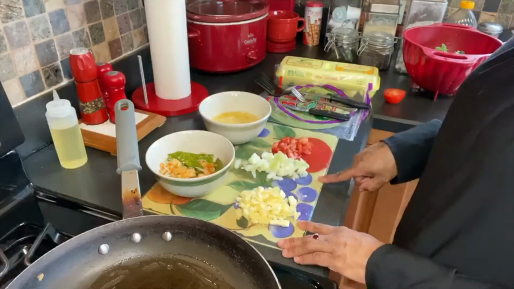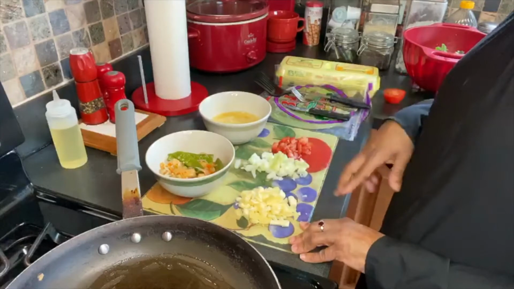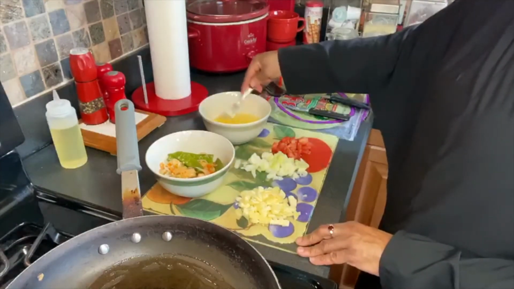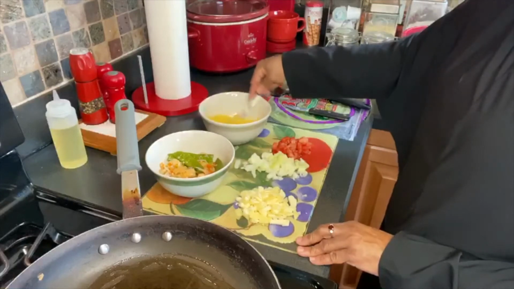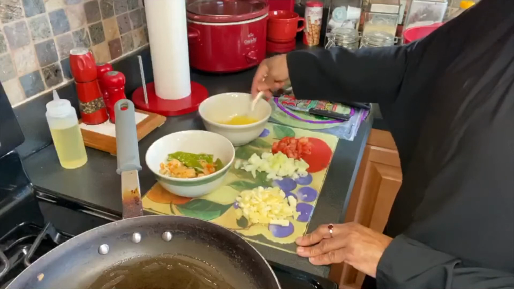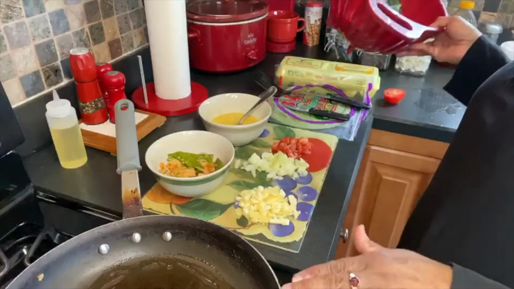We have onion that I'm going to saute. We have tomato that I'm going to add to the mix. These are all veggies, and these are all ingredients that she likes. We have a couple egg whites mixed with a couple regular whole eggs with the yolk. I put the oil in a pan.